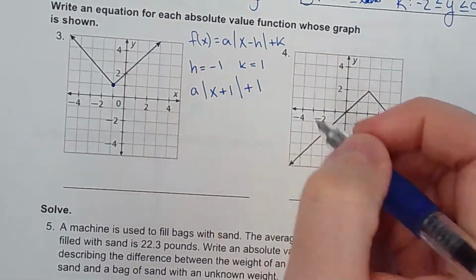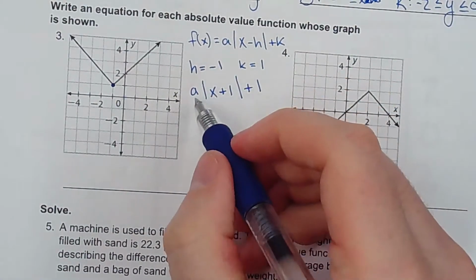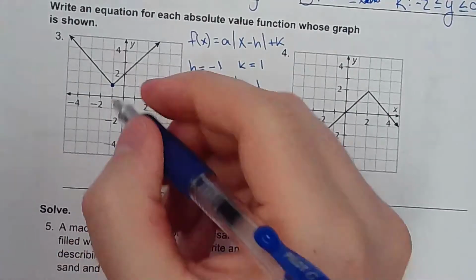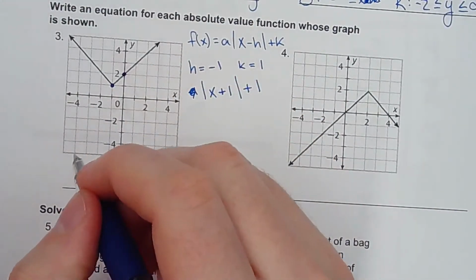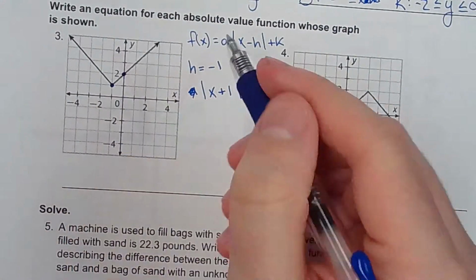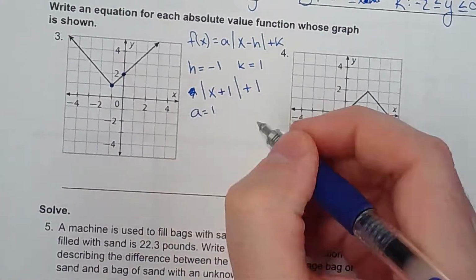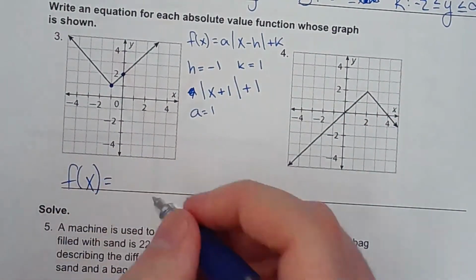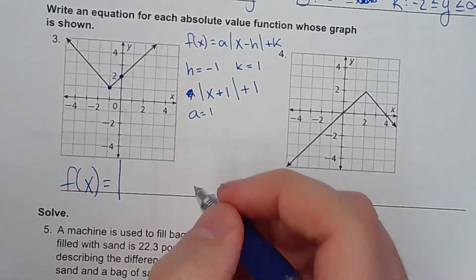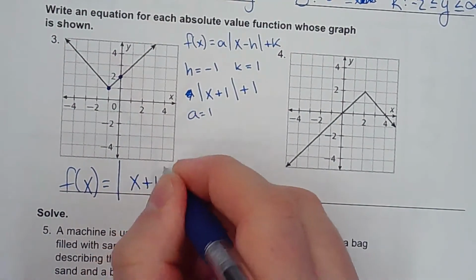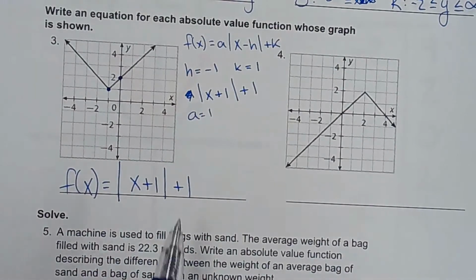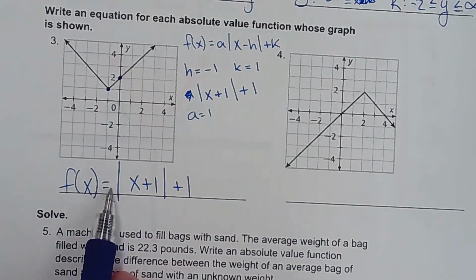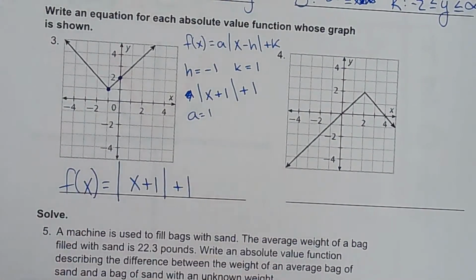Now to find out what my a is, I do the slope, right? And if you can tell, I've got a nice point right here, and the slope between them is up 1 over 1. So my a is just 1, meaning that my equation is just this. F of x equals 1, which I'm not going to write, absolute value of x plus 1, plus 1. 1 to the left, 1 up is my vertex, and then my slope is up 1 over 1 because there's nothing in front of there. Opening upwards because it's positive.